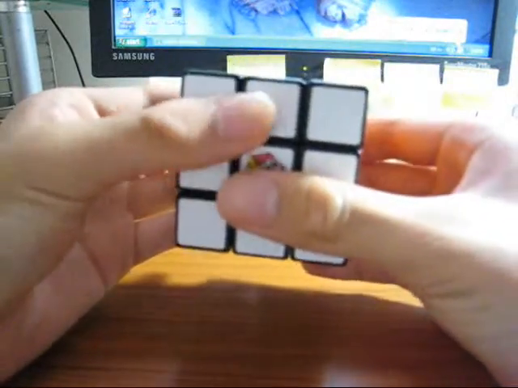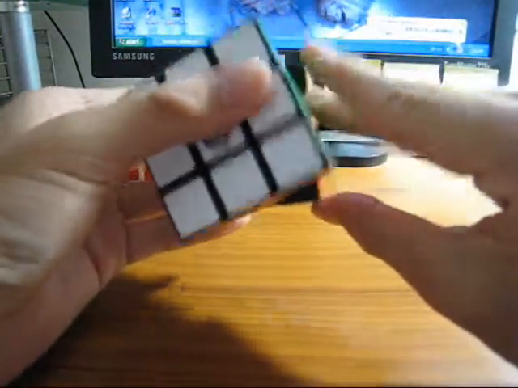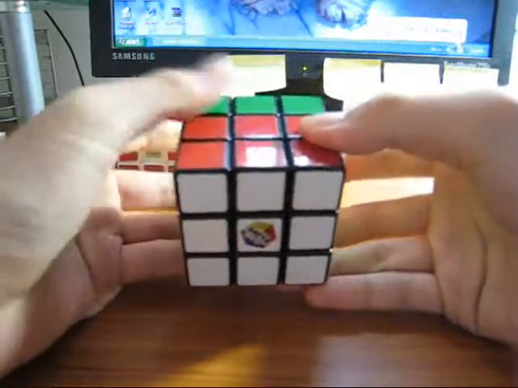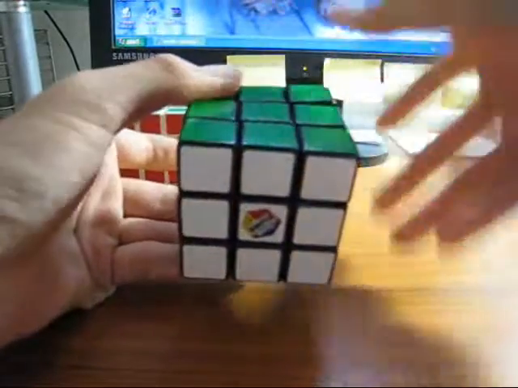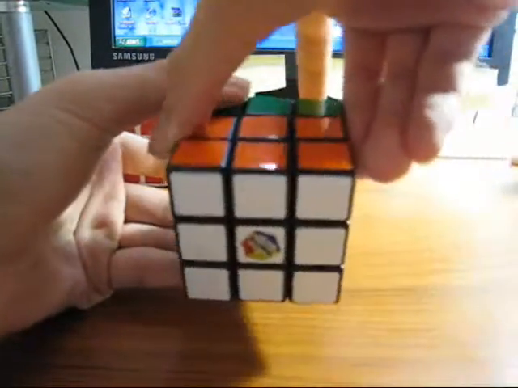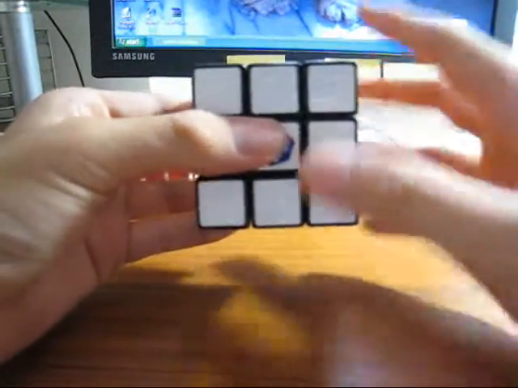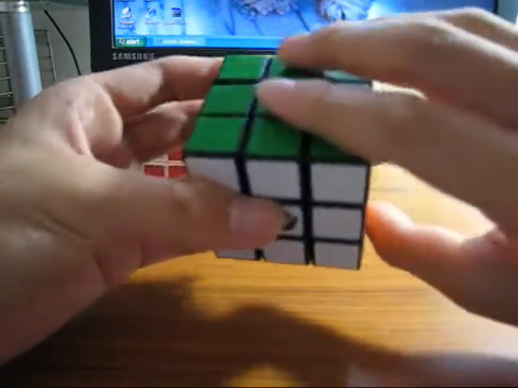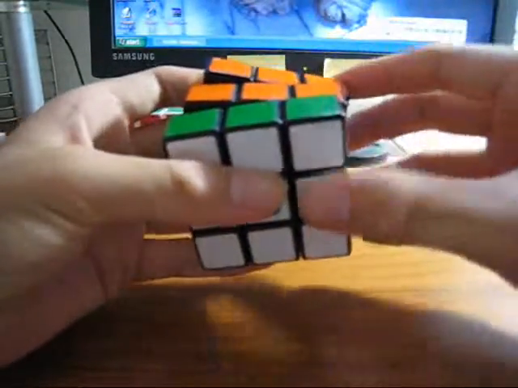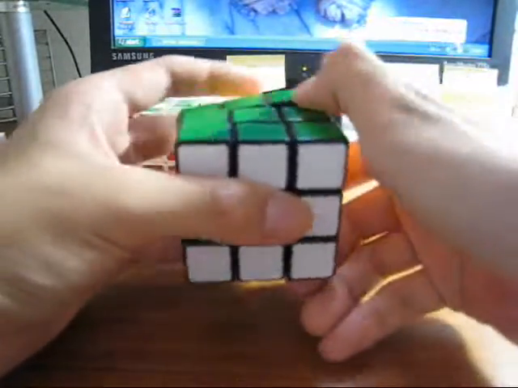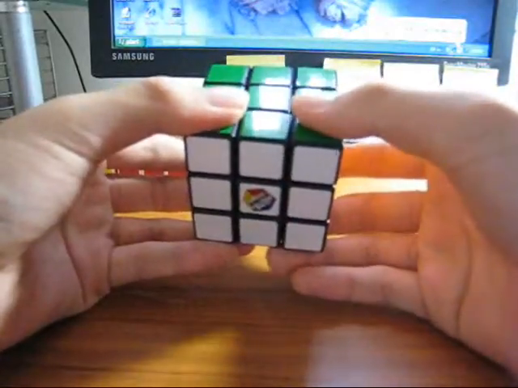As for the little f, it would look like this. And a little f prime would look like this. And a little b would look like this. And a little b prime would look like this.